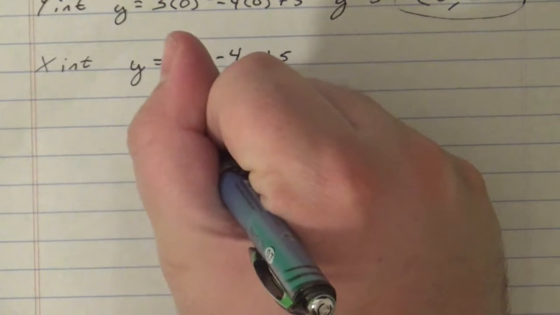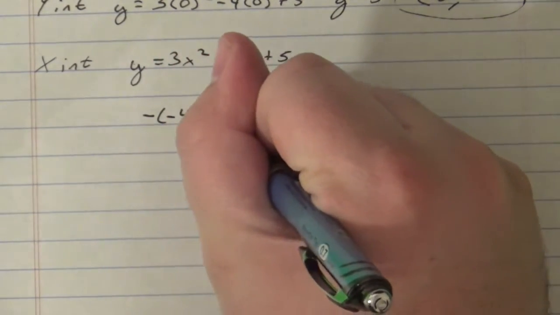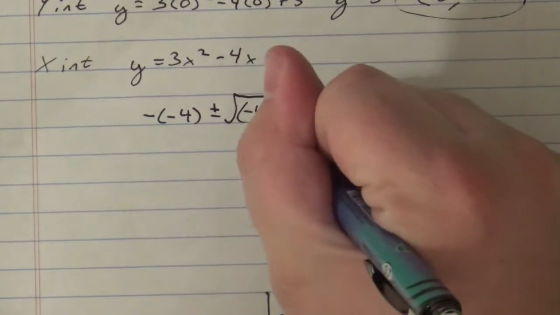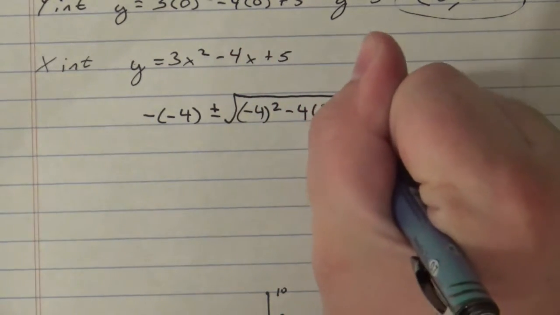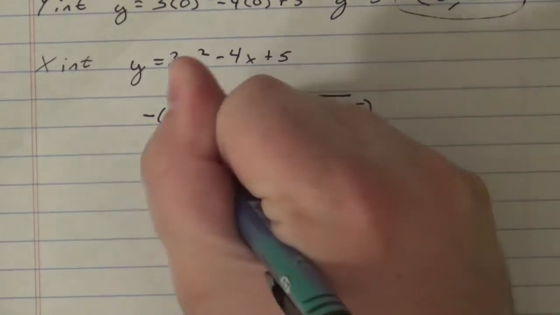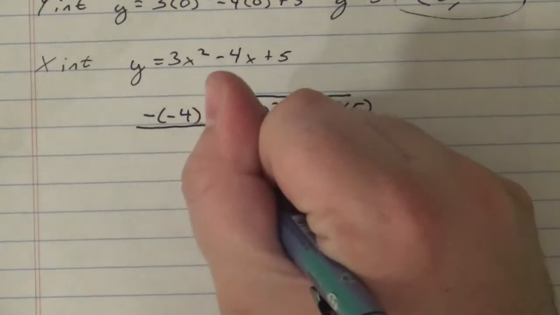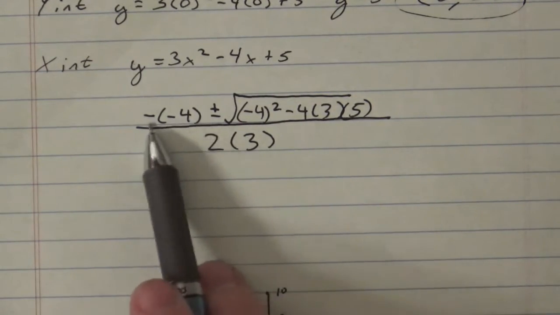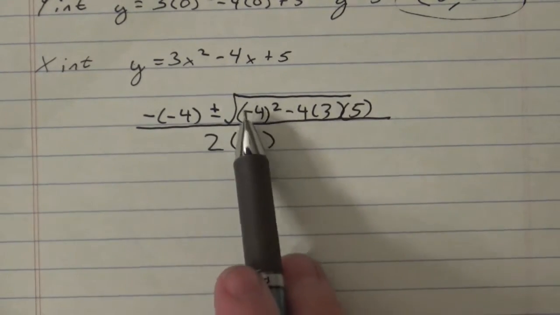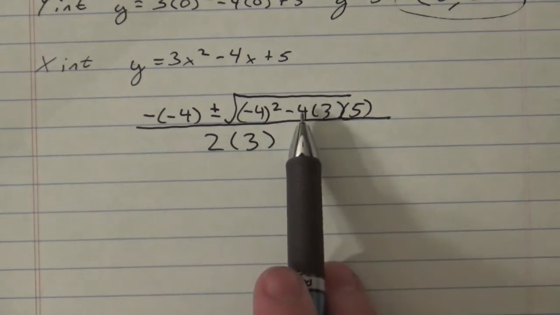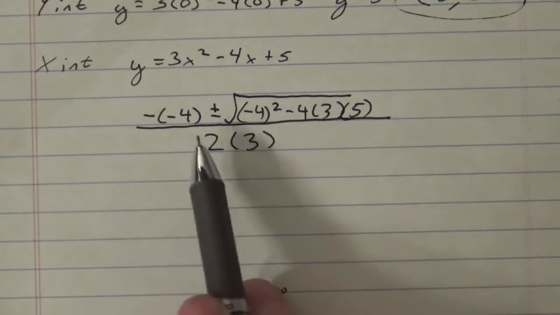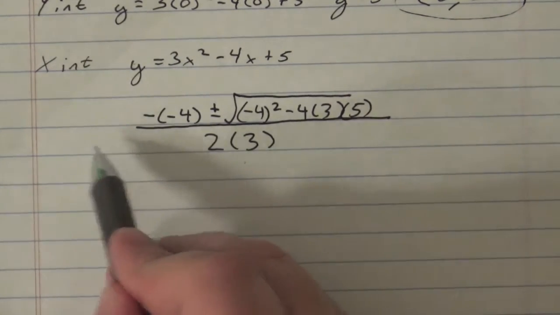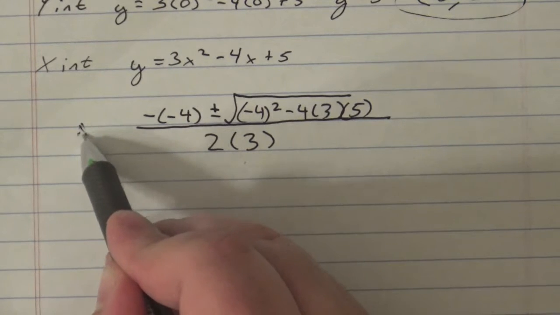Negative b, plus or minus the square root of b squared minus 4ac, all over 2a. So let's double check. Negative b plus or minus the square root of b squared minus 4ac all over 2a. So we've got everything written out that we need. And this is for our x-intercept.